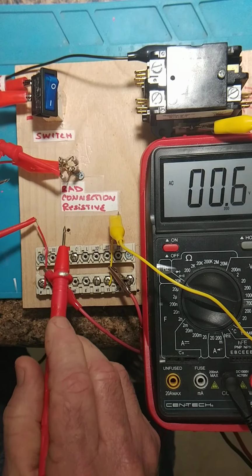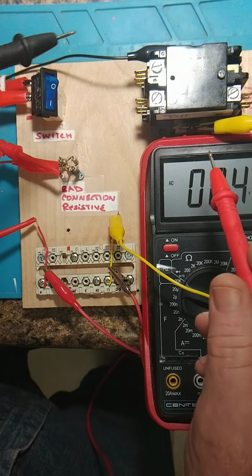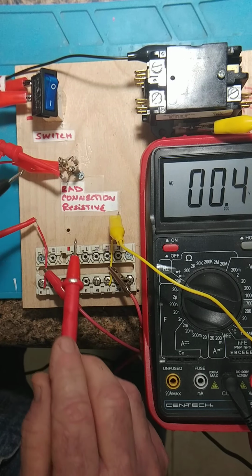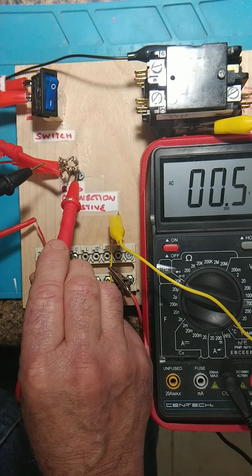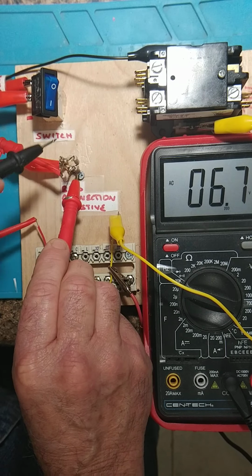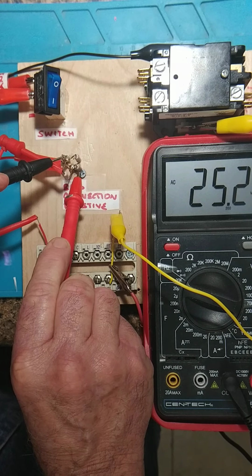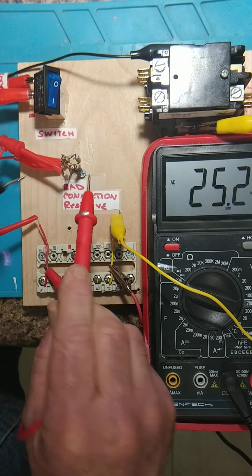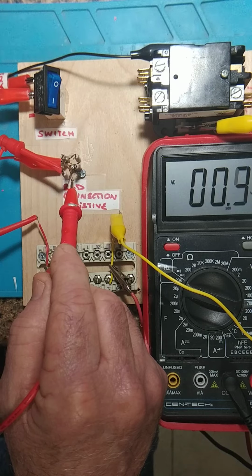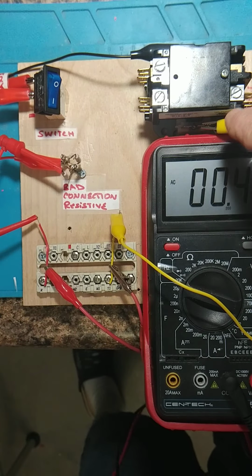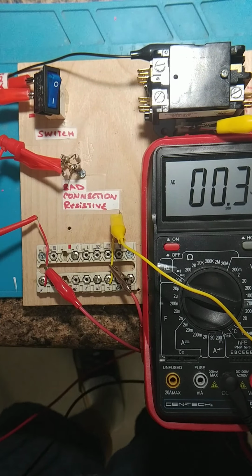Now, I've got current flow, but the contactor's not pulling in. Remember, I got 3 volts across it. Thermostat's closed. Now I'm going to check across this resistive connection. There, I got 25 volts across the connection. So this is dropping voltage, which is limiting my current, so there's not enough current to pull in this contactor.